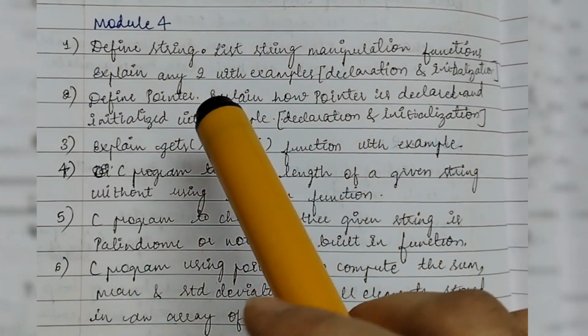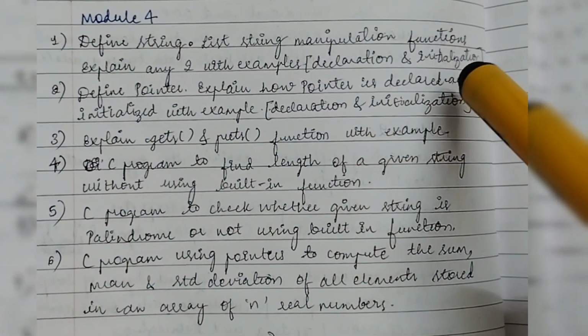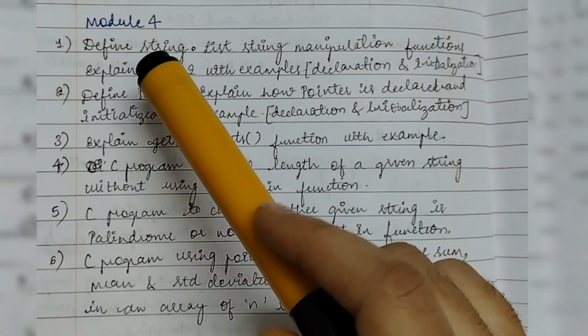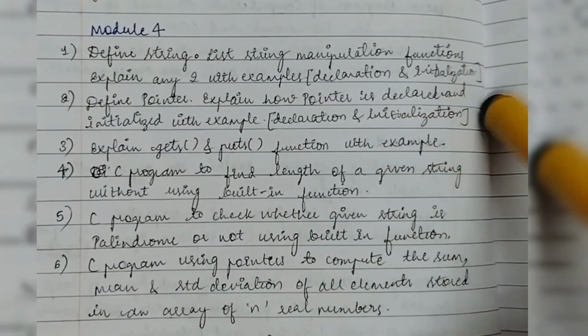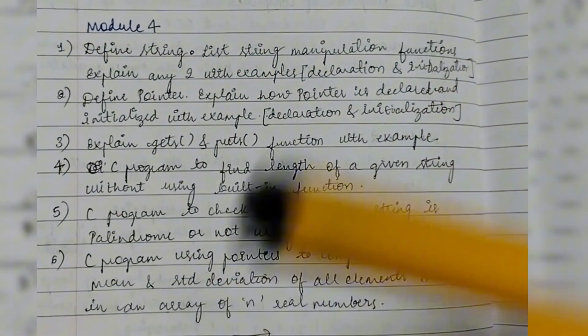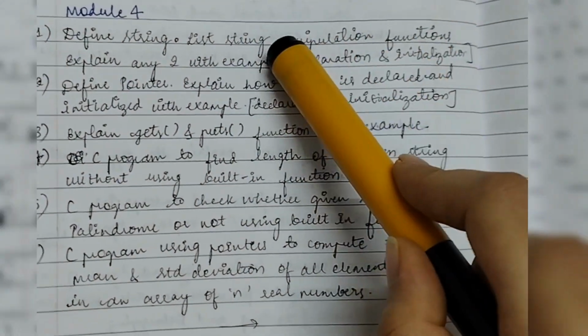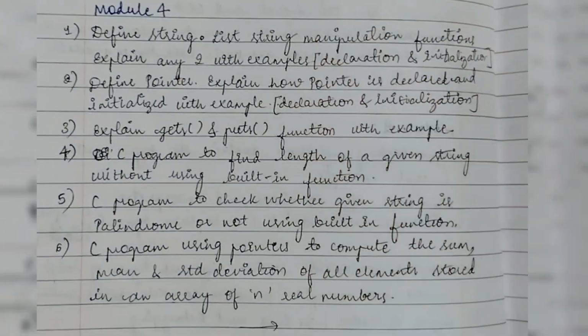The first question is define string, list string manipulation functions, explain any two with examples. Okay, with the declaration and initialization. So you need to also see, they can even ask you to define string and explain it with declaration and initialization. Okay, or they'll also ask you to list string manipulation functions and explain two. This is also a very, very important question. It has repeated, and this was also there in my question paper.